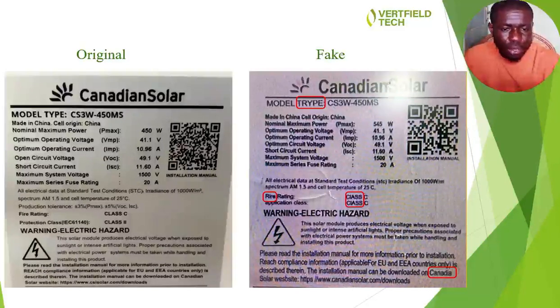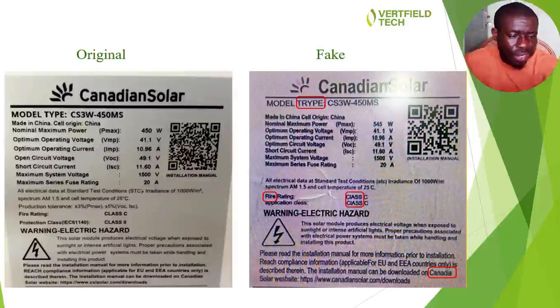Now, let me call your attention to just one of the things on this nameplate before we move ahead. From the model number, the model type is telling you that it is CS3W450MS, which means that this is a 450 watt solar panel, right? Now look at the one that is written original. You can see the PMAX, which is the actual wattage or power of this solar panel, to be 450.